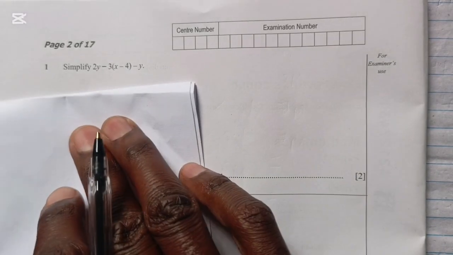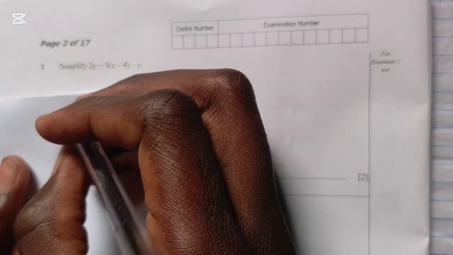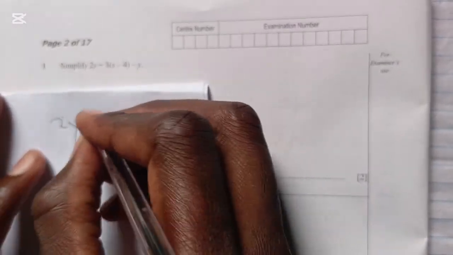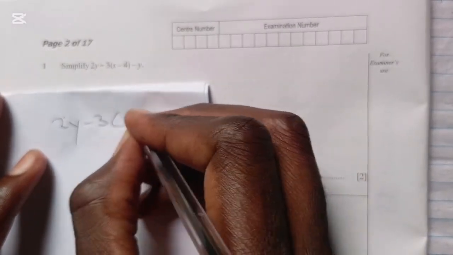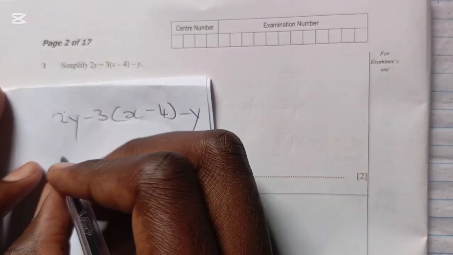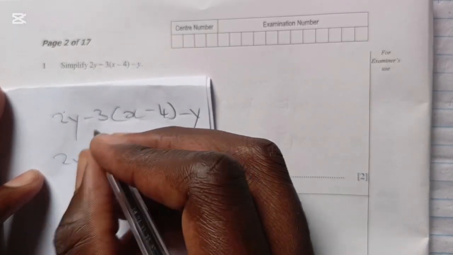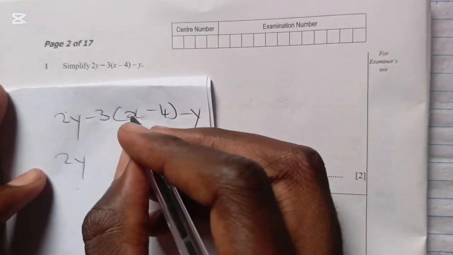So here the question says simplify. When you're simplifying, you get the like terms together. So here we're going to say 2y minus 3, open bracket, x minus 4, close bracket, and negative y. So here we're going to break the bracket. We're going to say 2y. We multiply this negative 3 with everything inside the bracket.